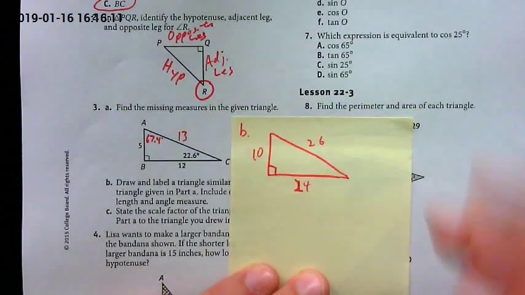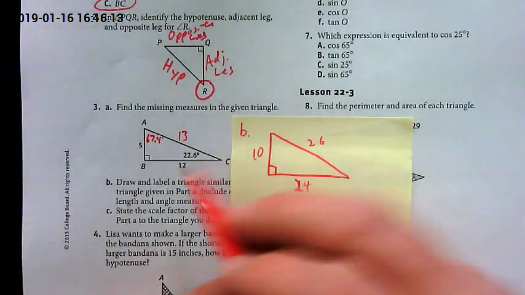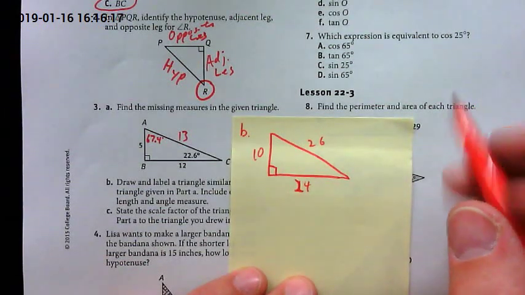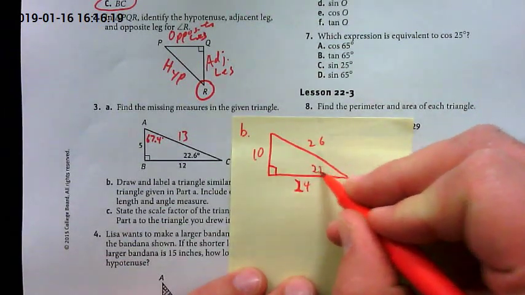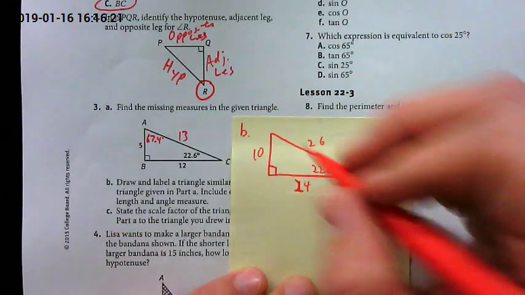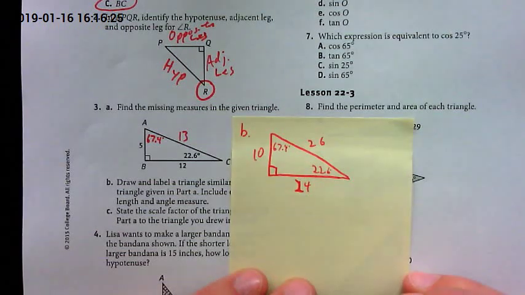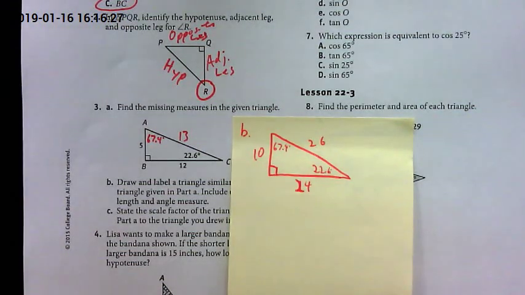Yeah, I didn't go in order there. So I doubled each one of those sides. What about the angles? Do those change? No. Angles stay the same in similar triangles. So that's 22.6. This one's 67.4. And again, that would work.